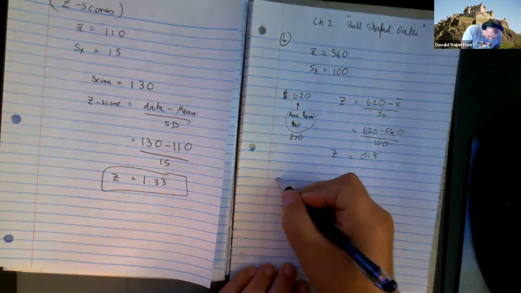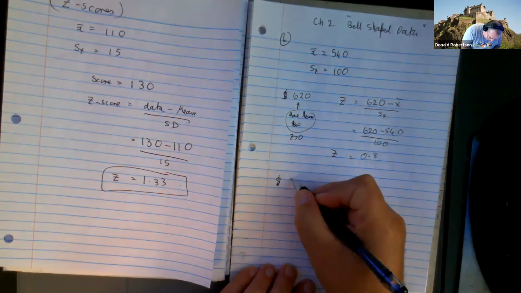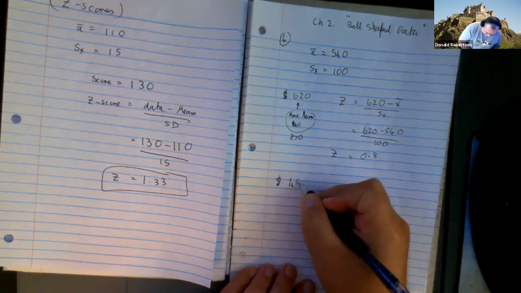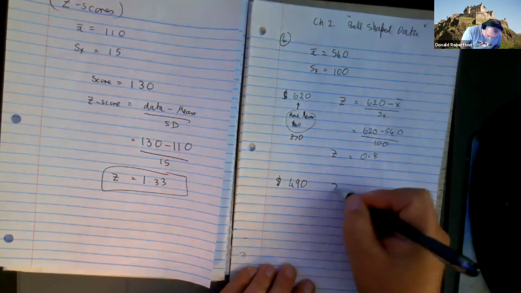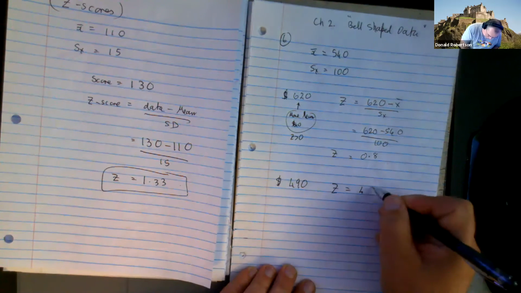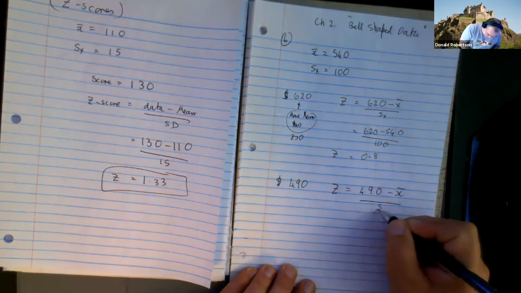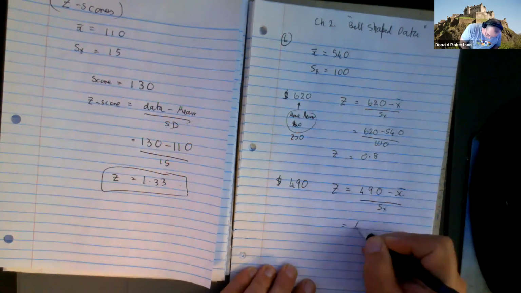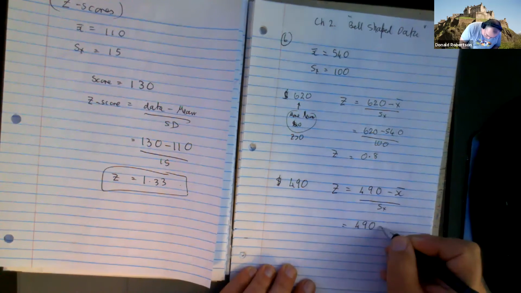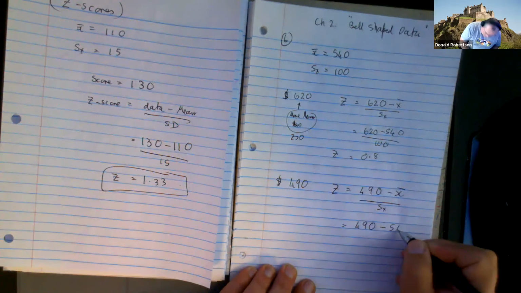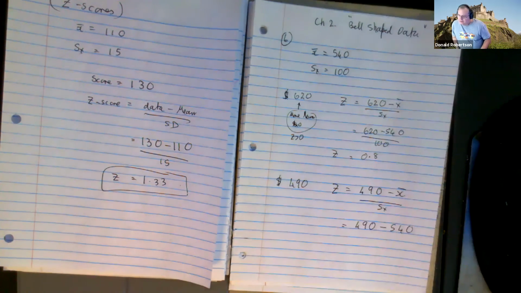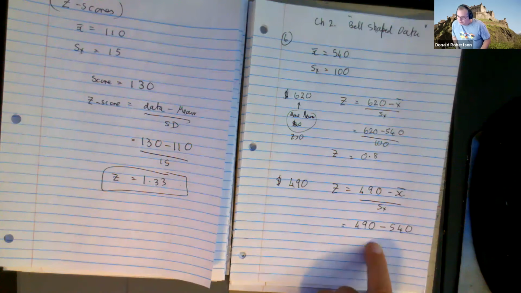Suppose then, just for completeness sake, I did 490. Well, the Z-score for 490 would be 490, take away the mean, divided by the standard deviation. Well, 490, take away the mean. Can you see why it's going to be negative just there? That your data is, you know, smaller than mean.